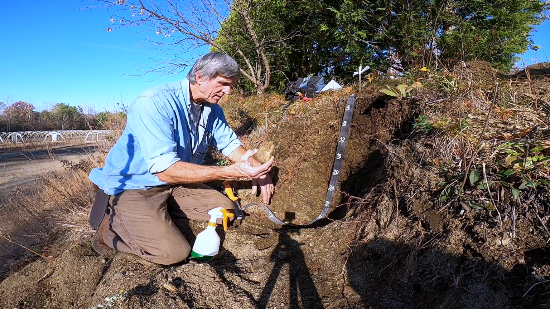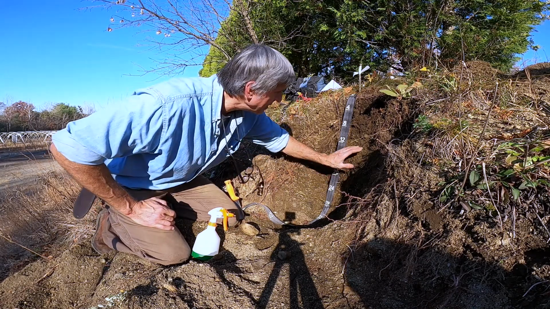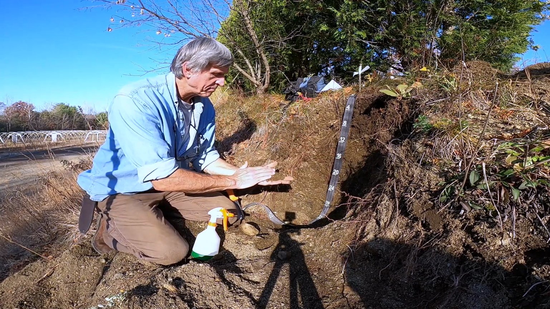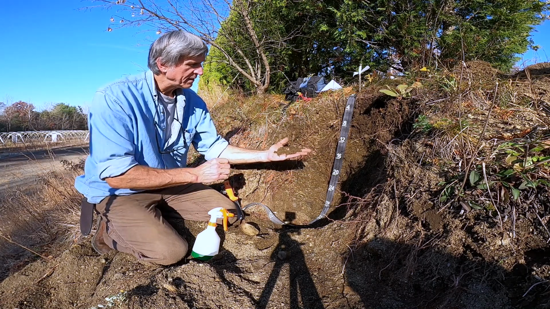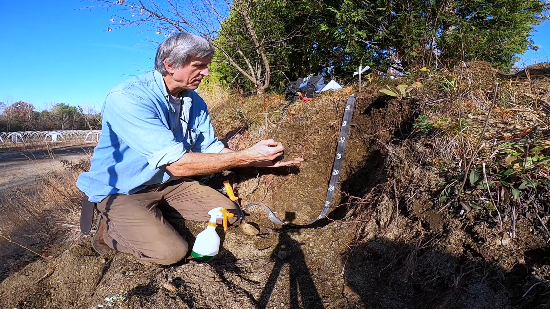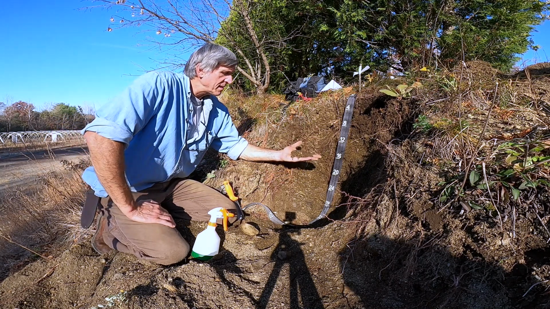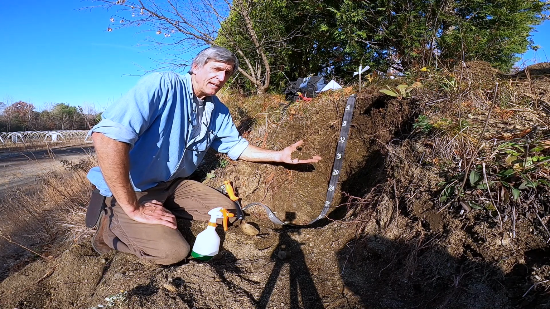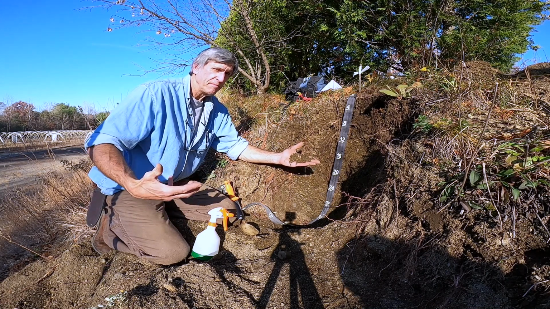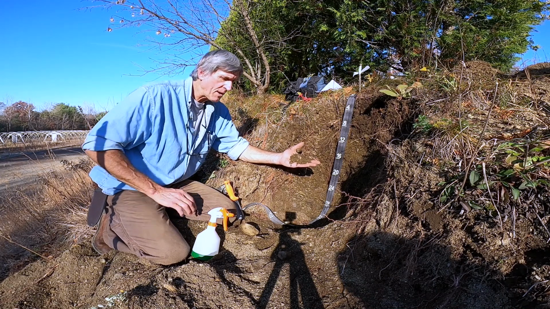But in this particular deposit, there's a mix of this darker material. And that dark material is referred to as phyllite. And you can see that it makes good skipping stones. It tends to be flat, and when it's worked by glacial meltwater, not only is it flat, but it's fairly well rounded.